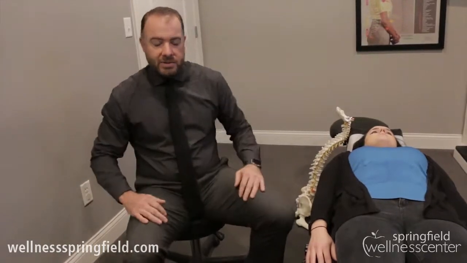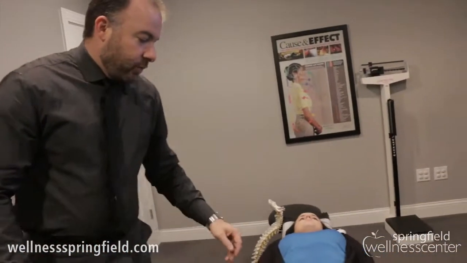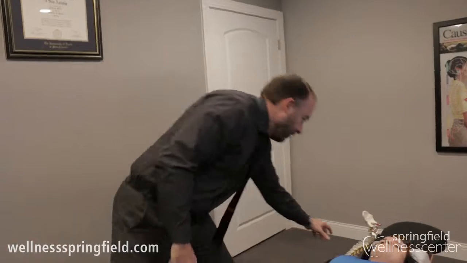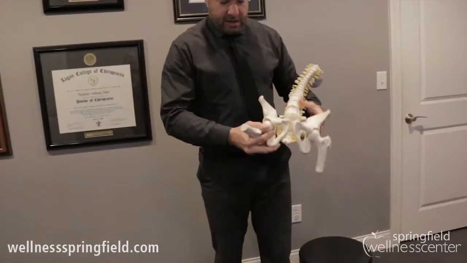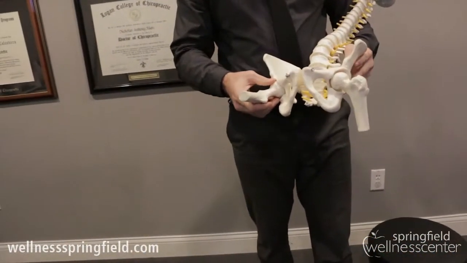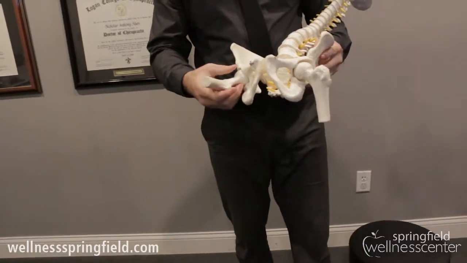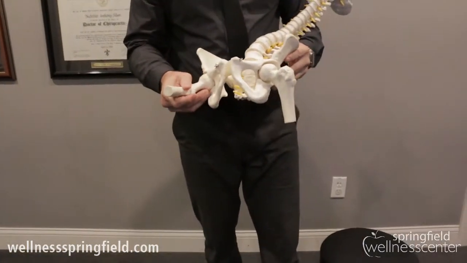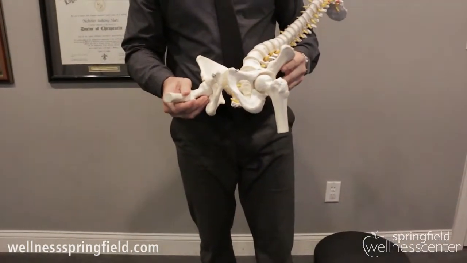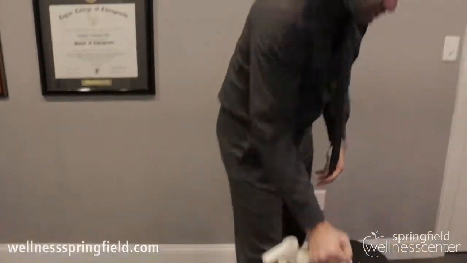So first we'll show a couple different adjustments on how we can address some problems that may be causing some hip pain. So if we do have a problem where the femur head is restricted in the socket that it goes into, then we need to distract that femur head out, and we do an adjustment where we basically just do a distraction on the leg itself.